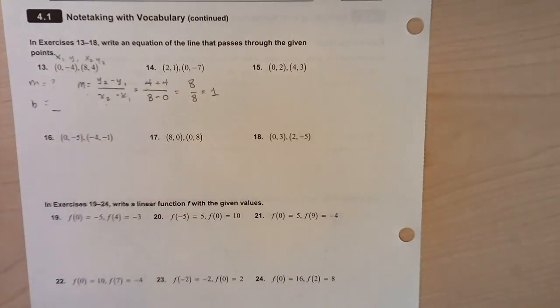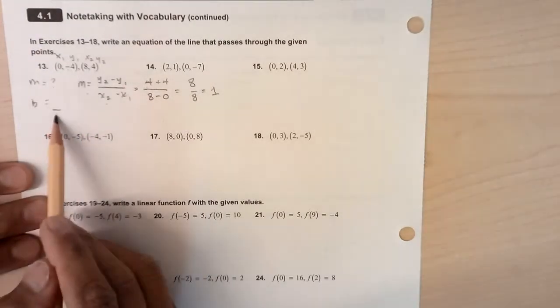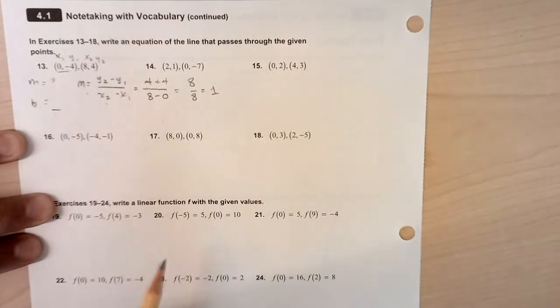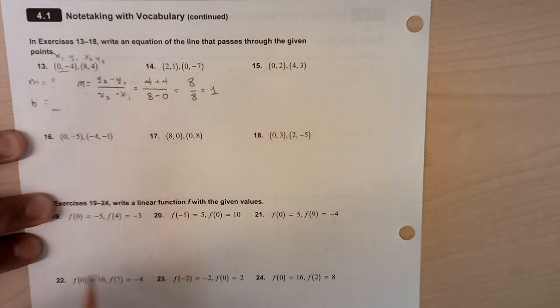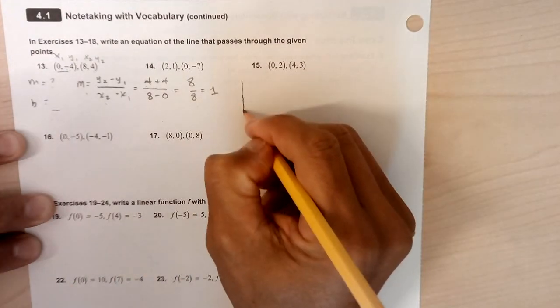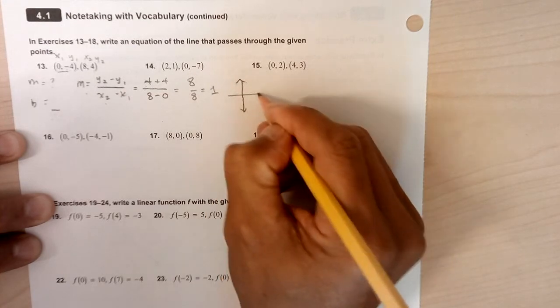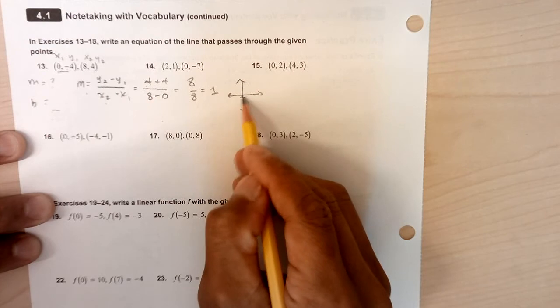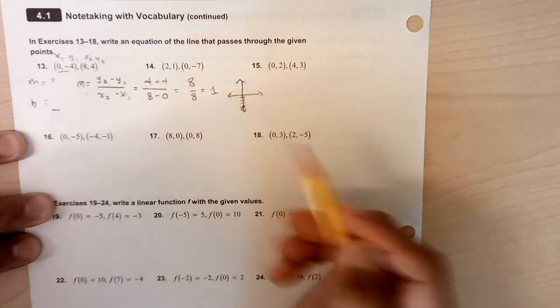That's one of the two things that we need. And then the y-intercept. If you look at this point that's given, 0, -4, that's on the y-axis. I know I'm not graphing the 2 points to figure out the slope and y-intercept, but 0, -4, 1, 2, 3, 4 is right here. That's on the y-axis.